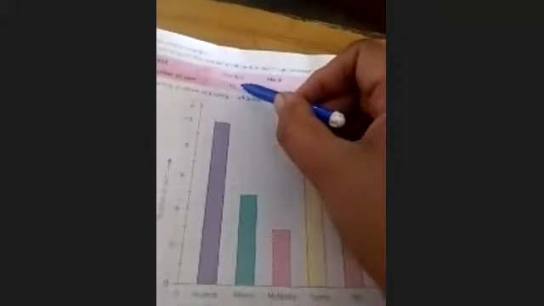Yes, students, draw the x-axis and y-axis. On the x-axis we have brand of cars, and on the y-axis we have number of cars. Now the first brand is Hyundai. In Hyundai we have 10 cars. So choose a scale here: 4 boxes show 2 cars, so 2, 4, 6, 8 and 10. Now in the Hyundai brand we have 10 cars, so draw a bar to represent this information.